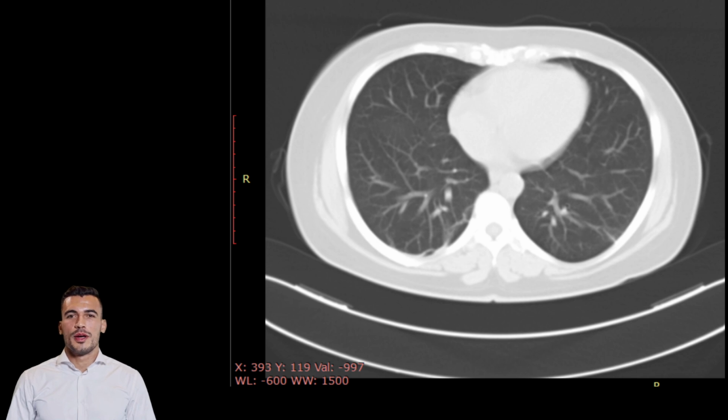In the lung window, focus shifts to low-density structures like air and lung parenchyma. The window level is set around -600 Hounsfield units, with a wide window width of 1,500 Hounsfield units. This range captures everything from air at -1,000 Hounsfield units to soft tissue at +500 Hounsfield units, highlighting lung details effectively.